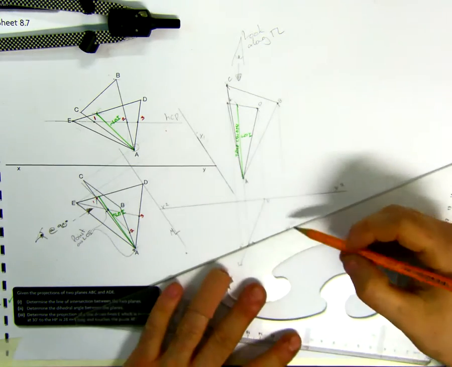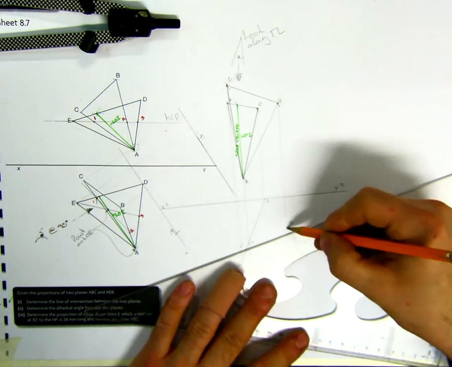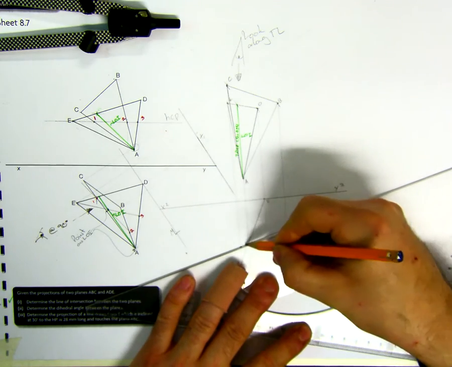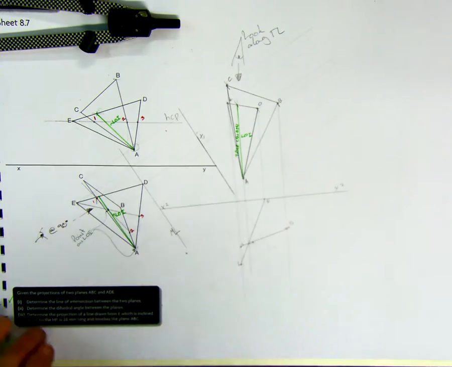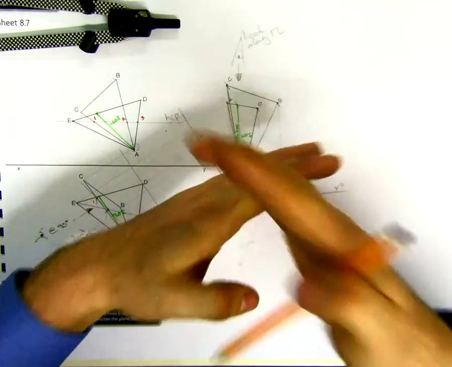And then EAD is a straight line, and ABC, they should both line up perfectly, like so. So we're looking at the edge view of the planes where they intersect each other, like that.